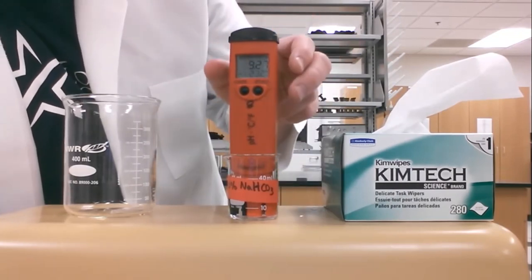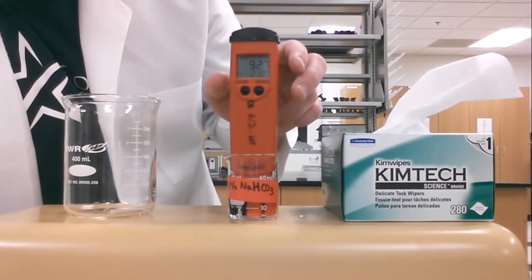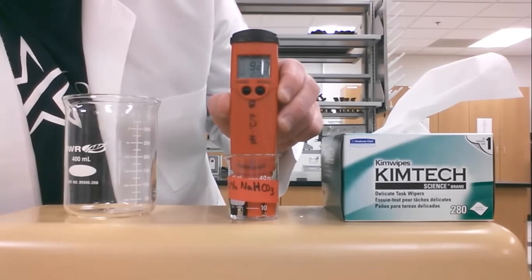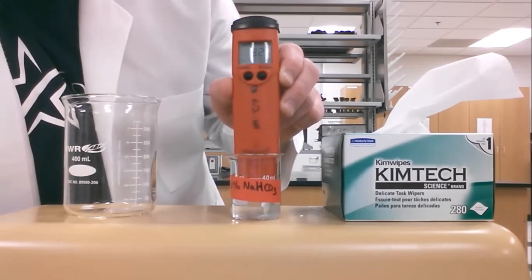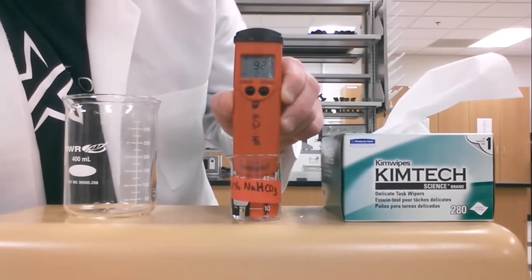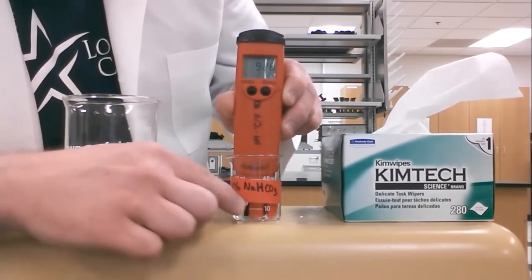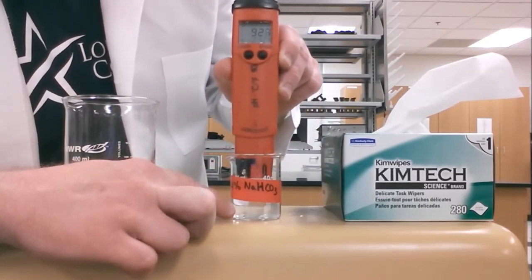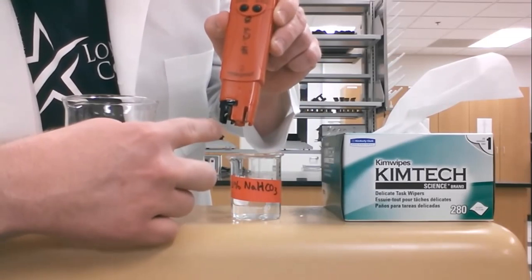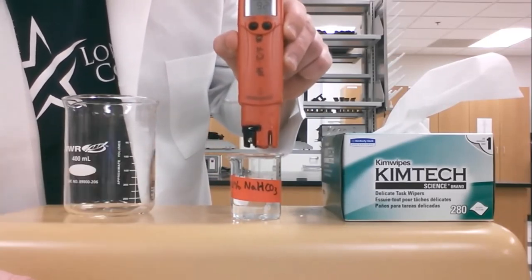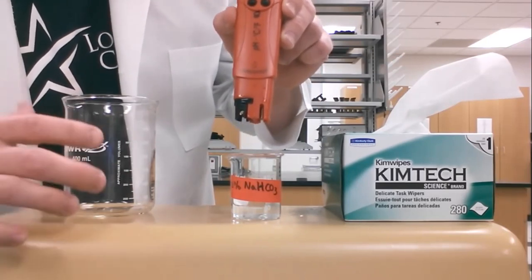Anytime that you're going to change solutions or put the cap back onto the pH meter, we're going to have to rinse the electrode because we don't want to keep any of the things that are inside the solution that you're measuring the pH of. We don't want any of that stuff to be stuck on the electrode because that's going to wear it down and make us not able to use it in the future. So we're going to rinse that.